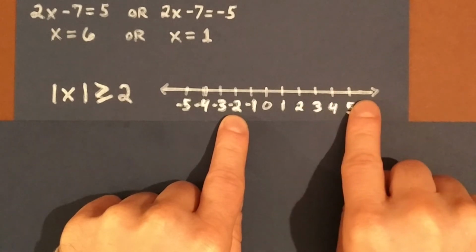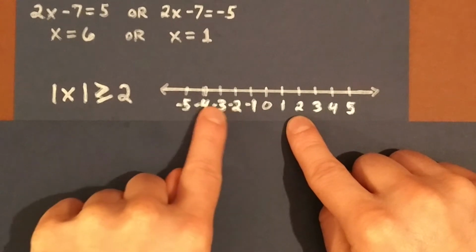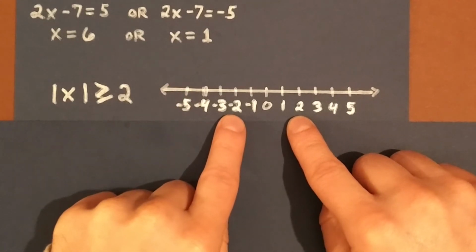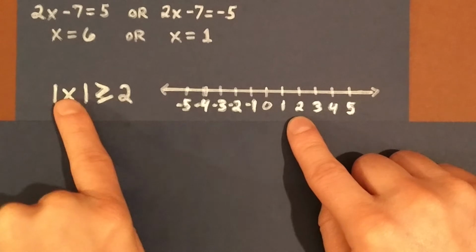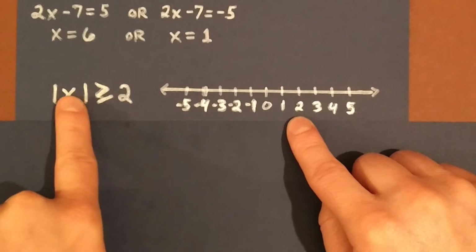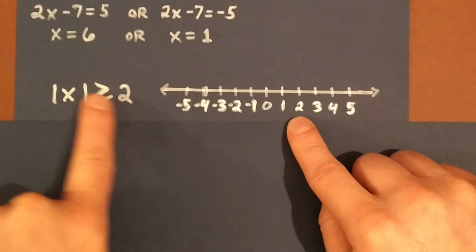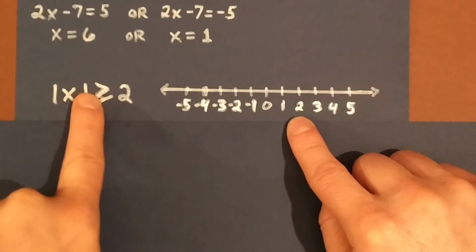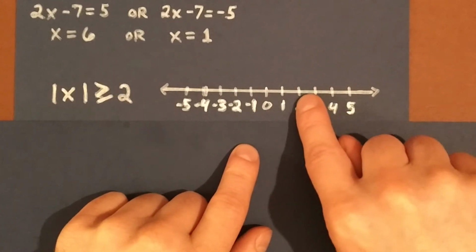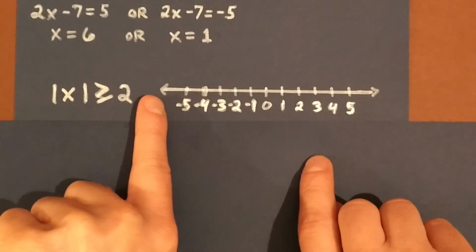And anything to the right of 2 is going to have an absolute value greater than 2. And anything to the left of -2 will have an absolute value greater than 2 as well. And we can think of it in terms of the distance on the number line. This means that the distance from 0 of this number is greater than 2. So this number is more than 2 units away from 0. So it's got to be more than 2 units away from 0 to the right, or more than 2 units away from 0 to the left.